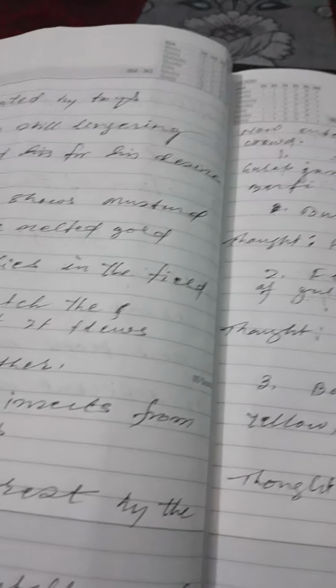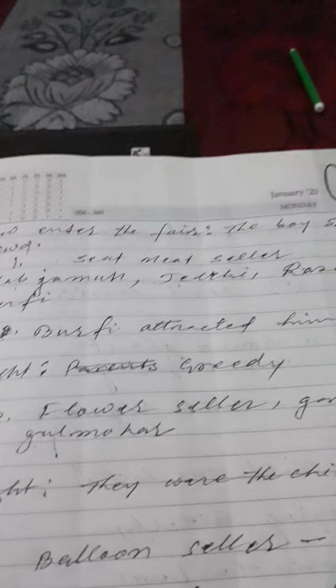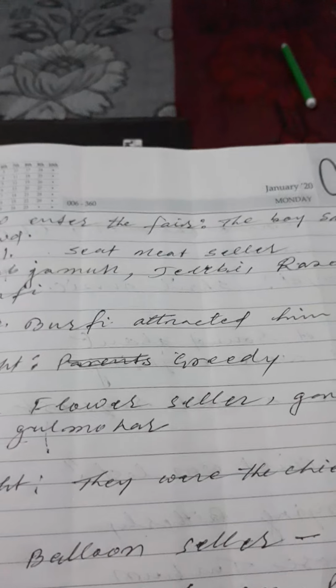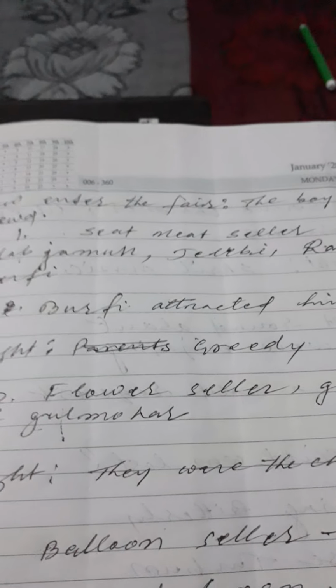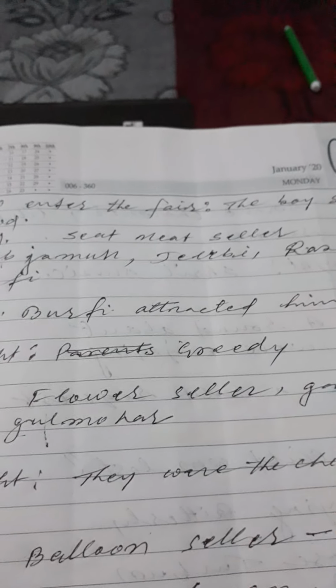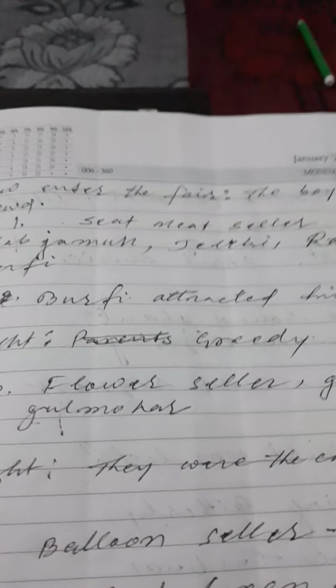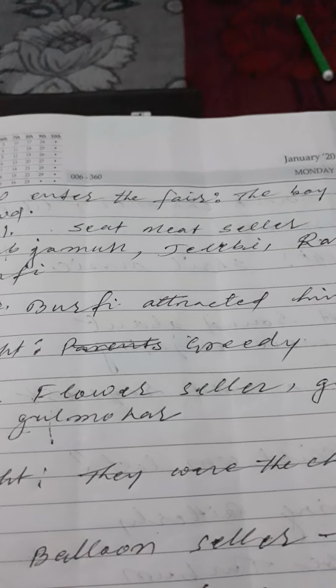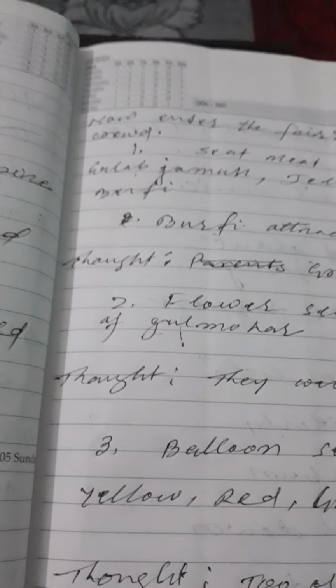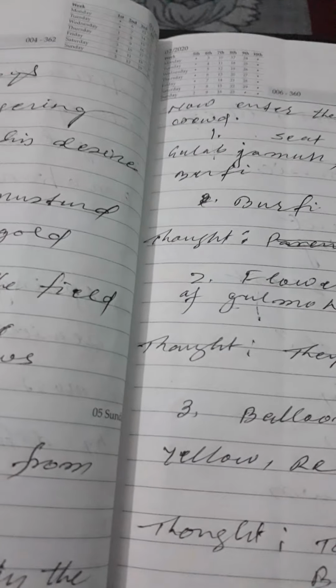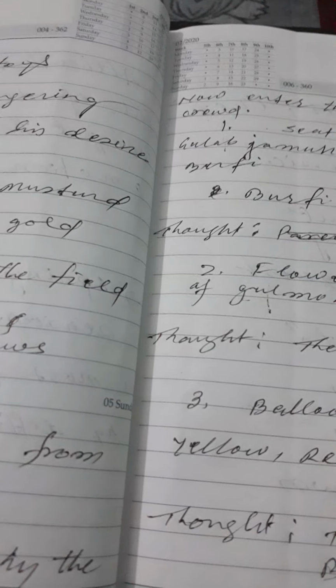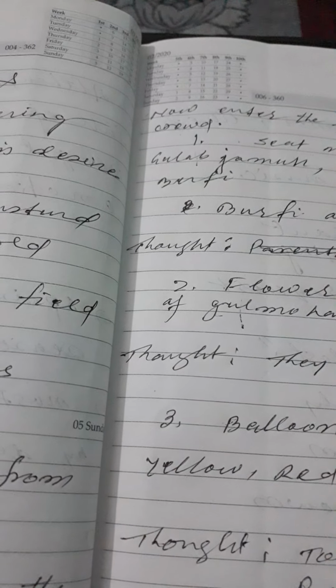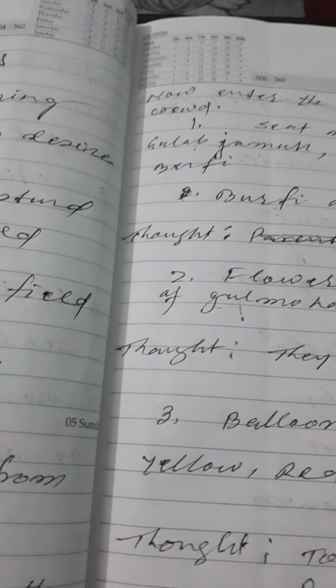Then the boy saw a flower seller selling different kinds of flowers along with garlands. He desired to purchase a garland, but he did not ask his parents because he thought they might say that they were very cheap.